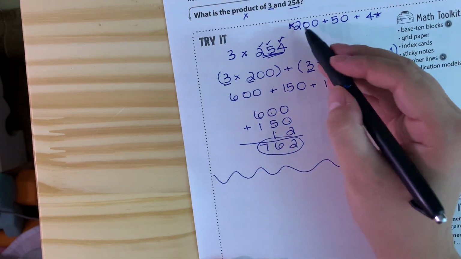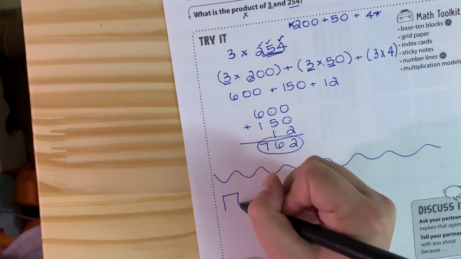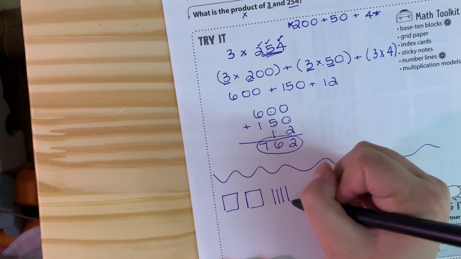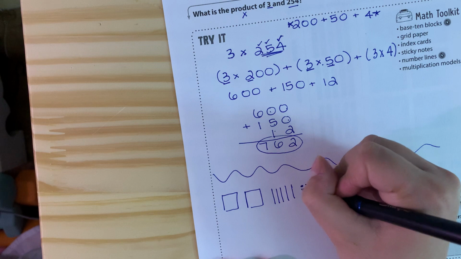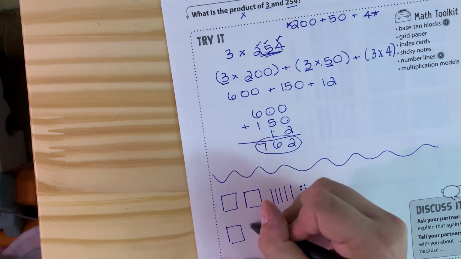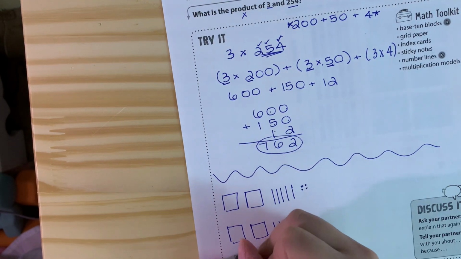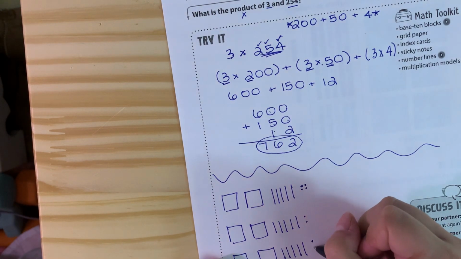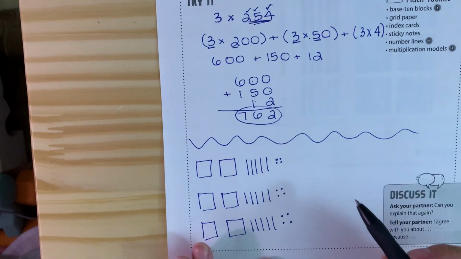Now, again, a way to check this is to draw a picture, but obviously with this, it gets a little more complicated because we have a number in the hundreds place. So we would have our squares for the hundreds, our lines for our 10 rods, so 250, and then 4 ones, circles or cubes. And we would draw this picture 3 times. And again, this is just if the picture makes more sense to you.